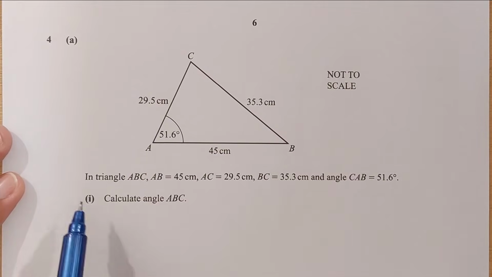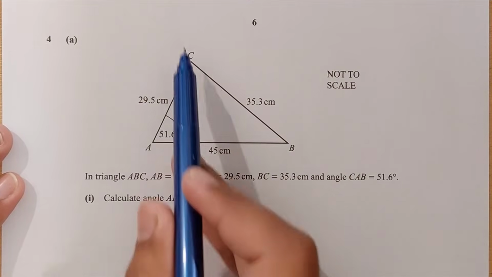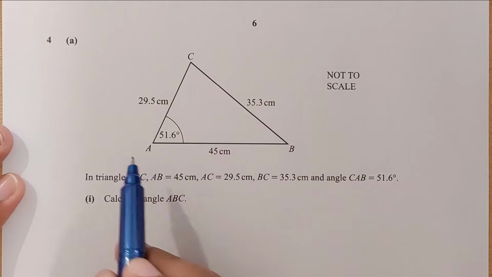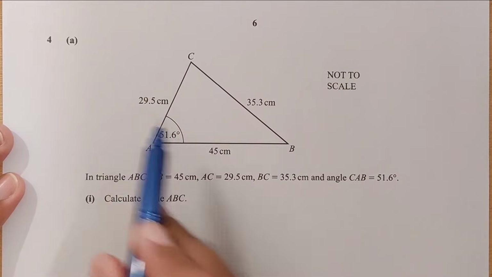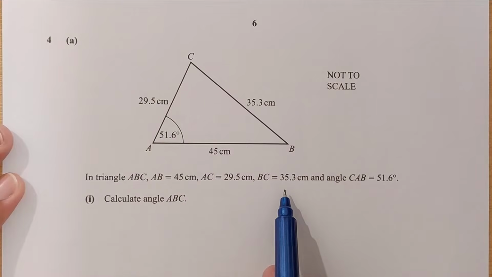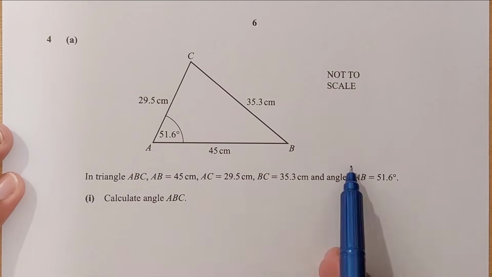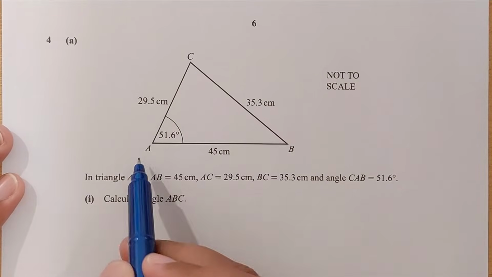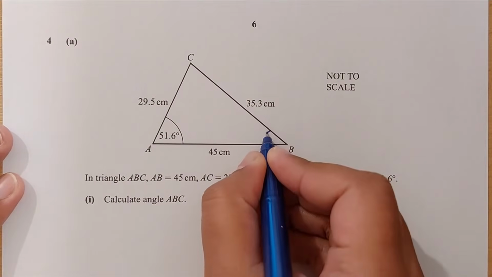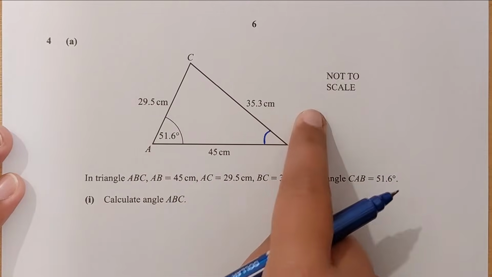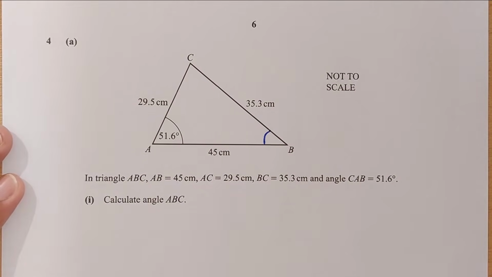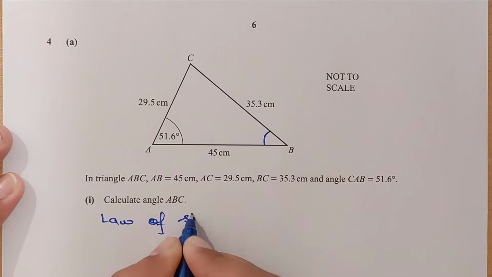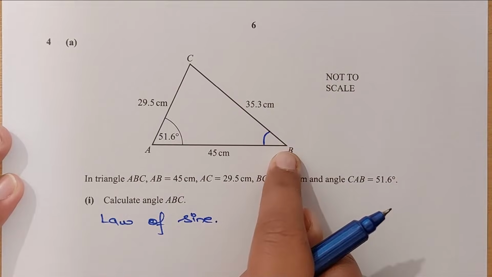Question number 4, part A. In triangle ABC, AB is 45 centimeters, AC is 29.5 centimeters, BC is 35.3 centimeters, and angle CAB is 51.6 degrees. Now for part 1, calculate angle ABC. We have to measure this angle, right? So the 3 sides and 1 angle are given, so we can use the law of sine here. Yes, law of sine. So basically we have to measure angle B.